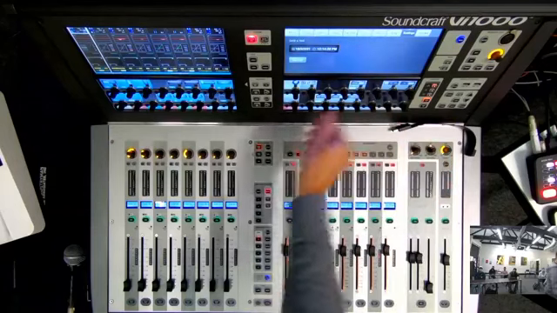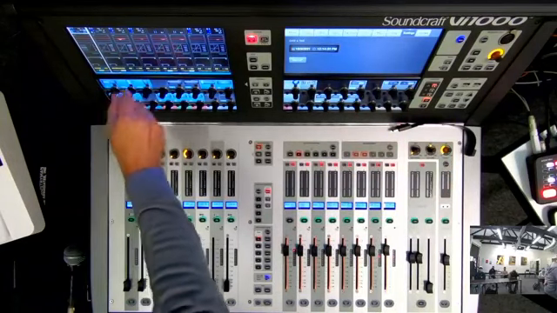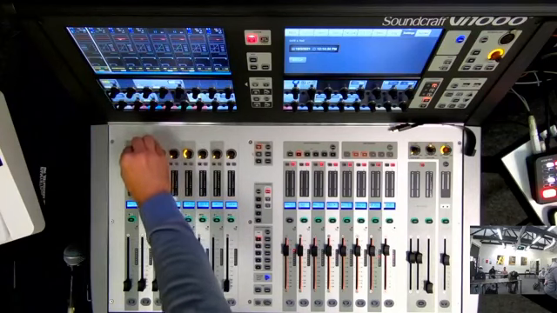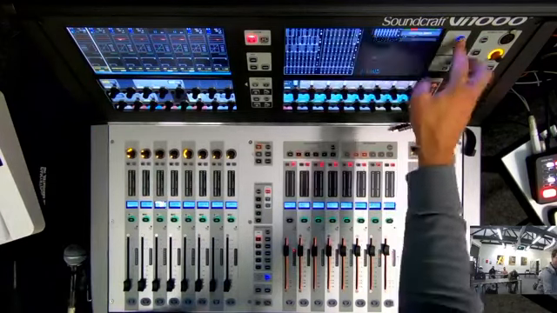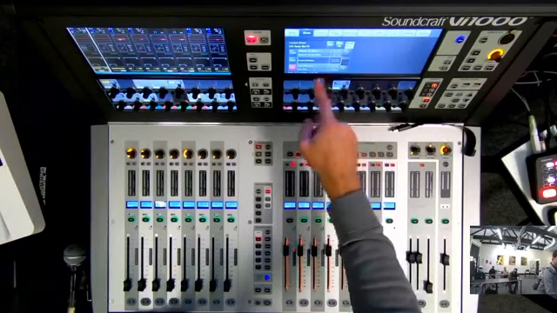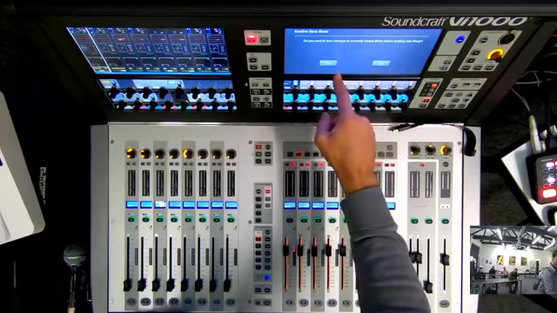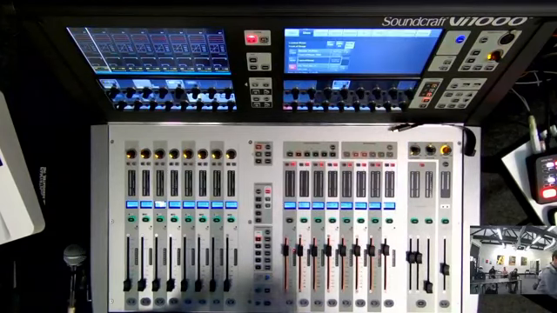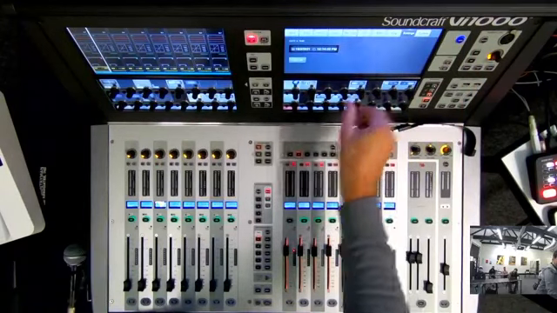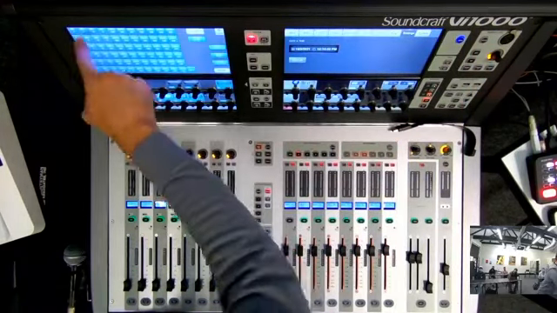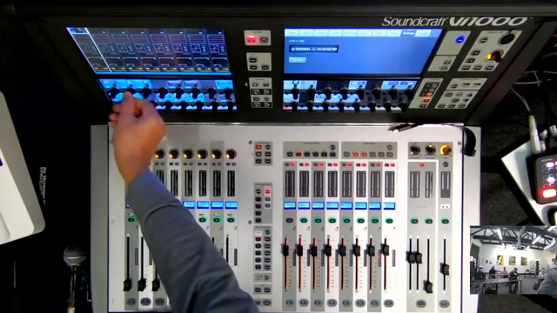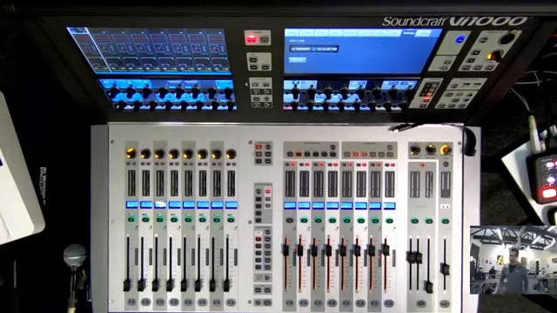Try to figure out why this is not working now. It's going to load a blank show file. So I'm patching a physical input to the channel.